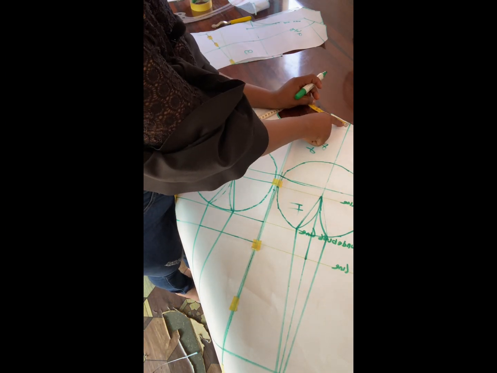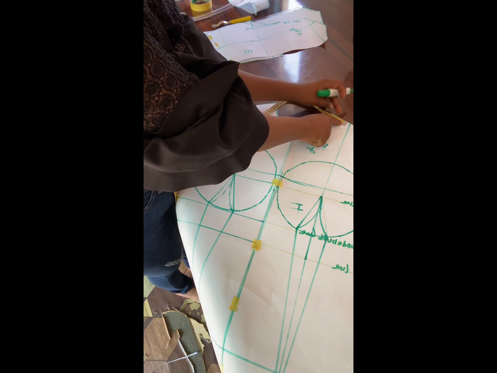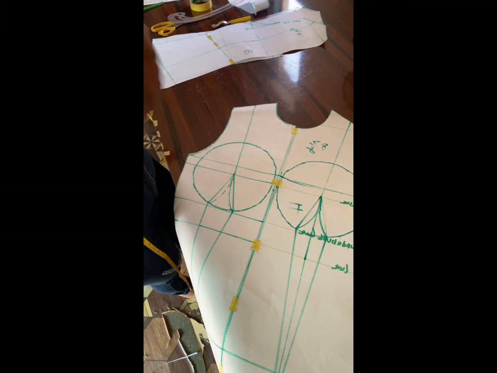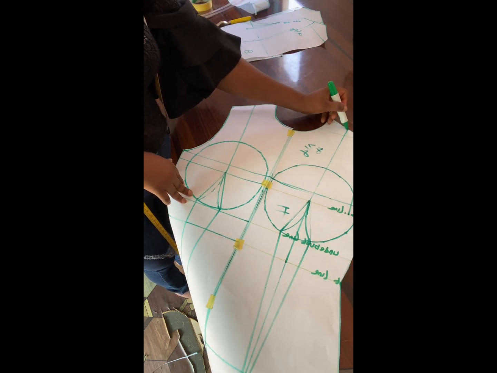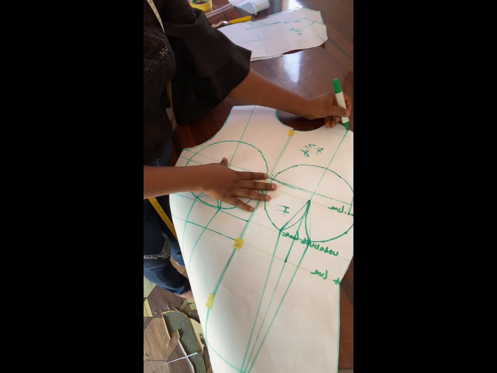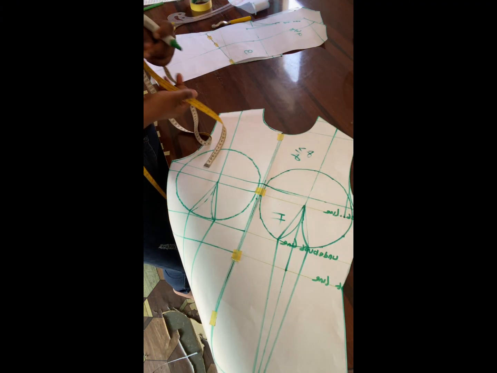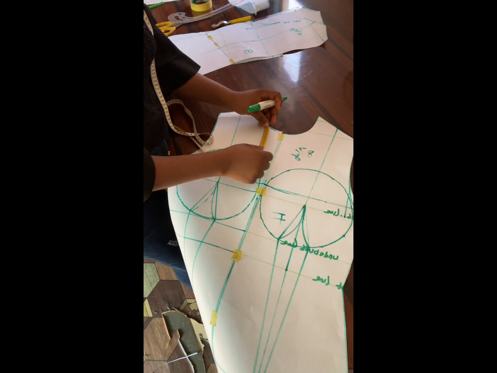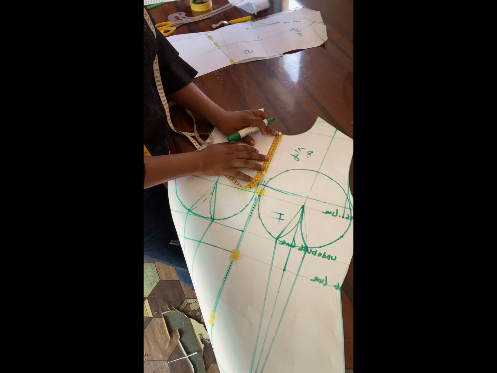So you can decide to use 1 inch. I just want to remove 1 inch from my shoulder. You can decide in any way you want, but I want to use the middle of my shoulder. So from here and here, I will also decide how low I want my neckline to be here.